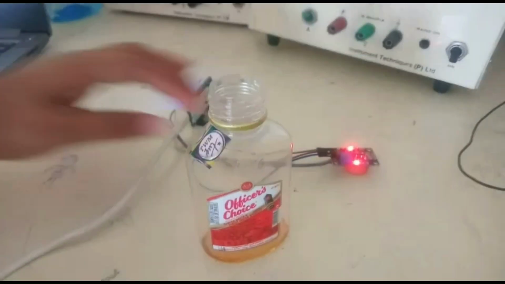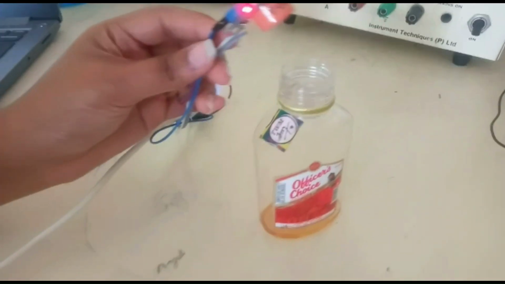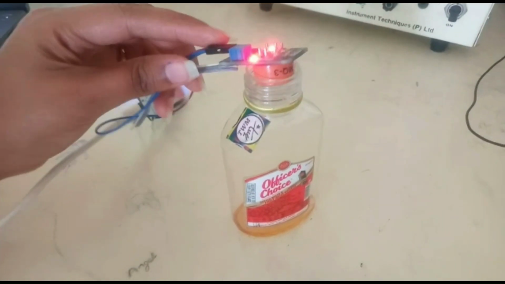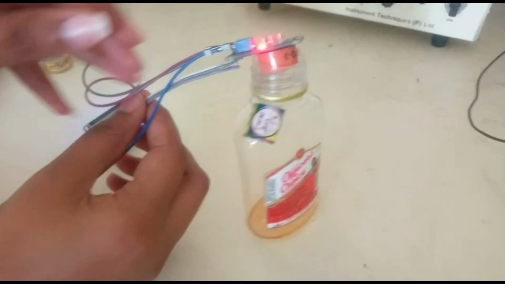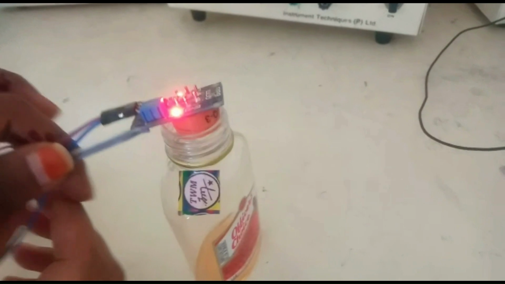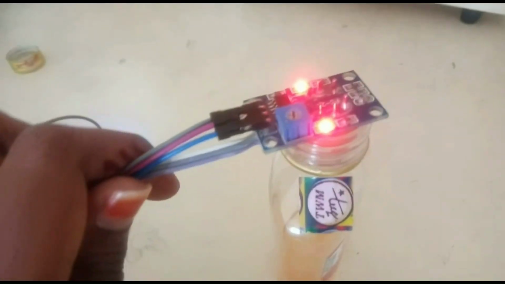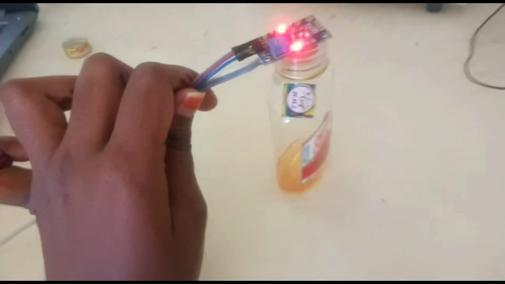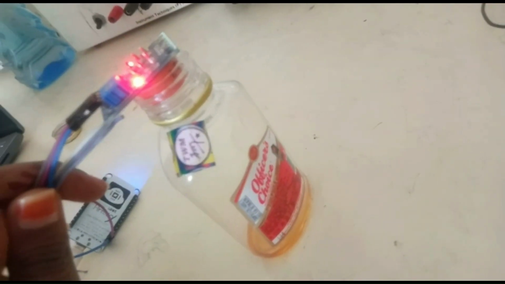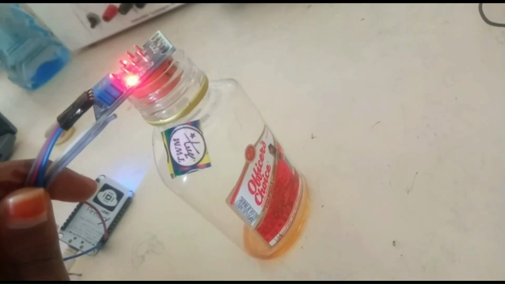So now, in order to produce a digital output, I'm using this little amount of alcohol and placing this alcohol sensor near the alcohol, and I'm waiting for a while until our dashboard is created. So we need to wait for 30 minutes and we can see the digital output.